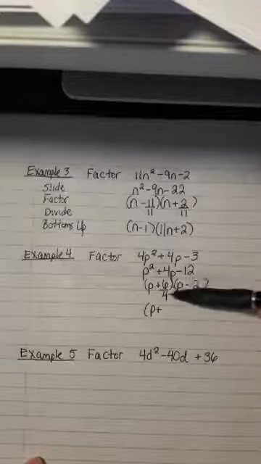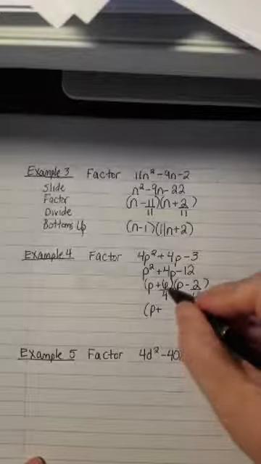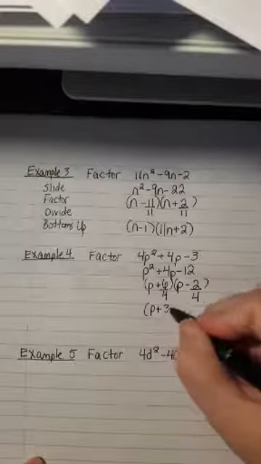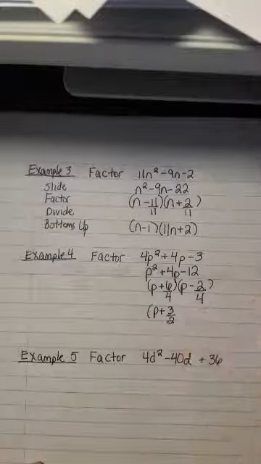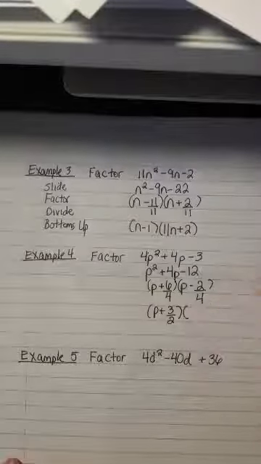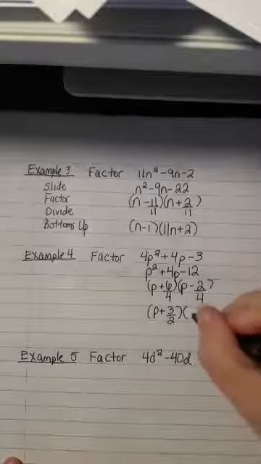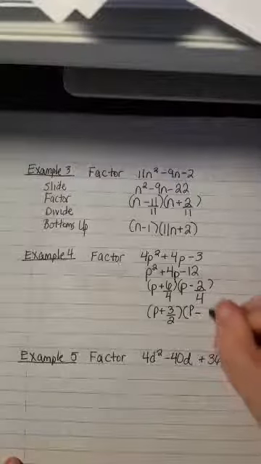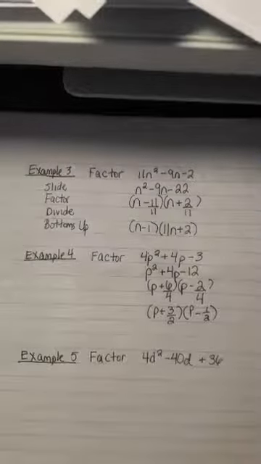When you reduce 6 fourths, you divide each of those numbers by 2. When you divide 6 by 2, you get 3. When you divide 4 by 2, you get 2. So you get 3 halves when you reduce that. And then this one, 2 fourths, obviously reduces to 1/2. So that's going to be p minus 1/2. So we just reduced those because they wouldn't divide evenly.